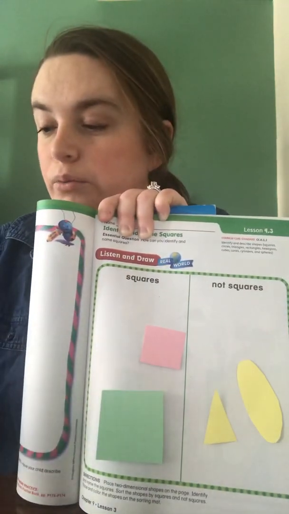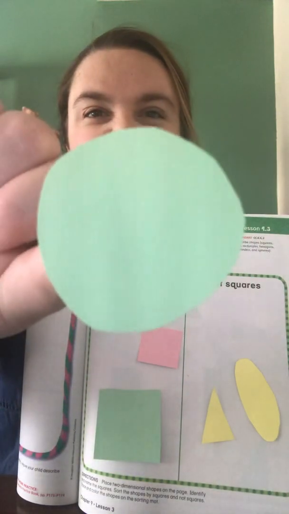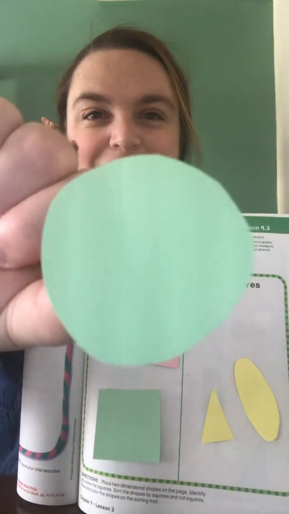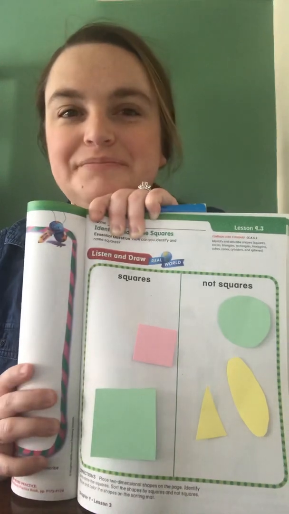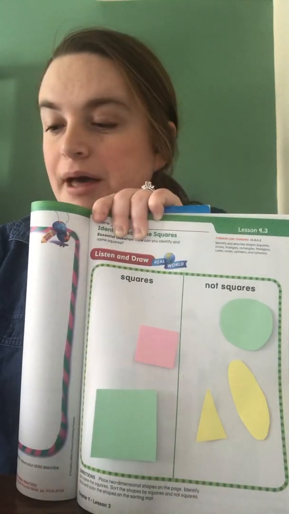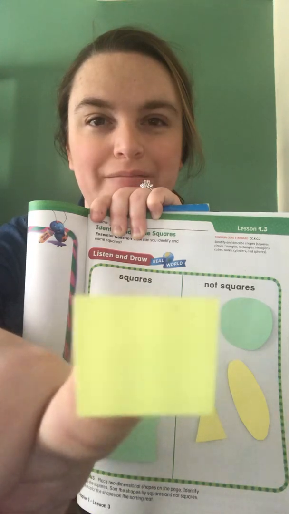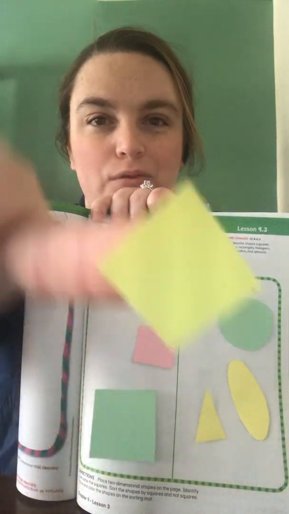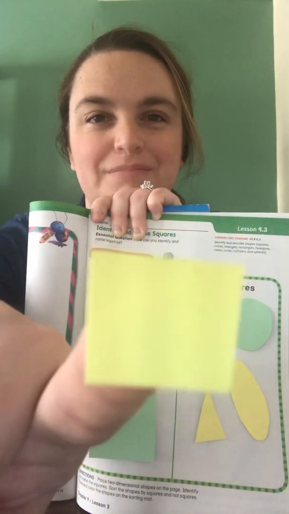How about this one? It's an easy one. Square or not a square? No, that's a circle. We learned that a couple of days ago. Not a square. How about this little guy? Square or not a square? 4 sides. They look pretty even. Square.